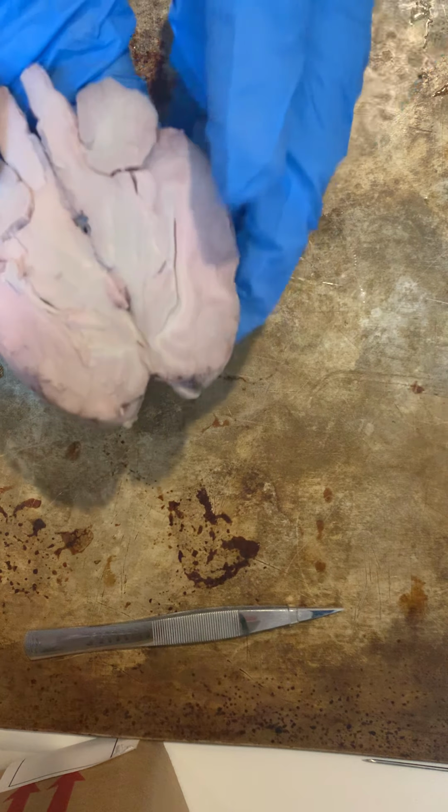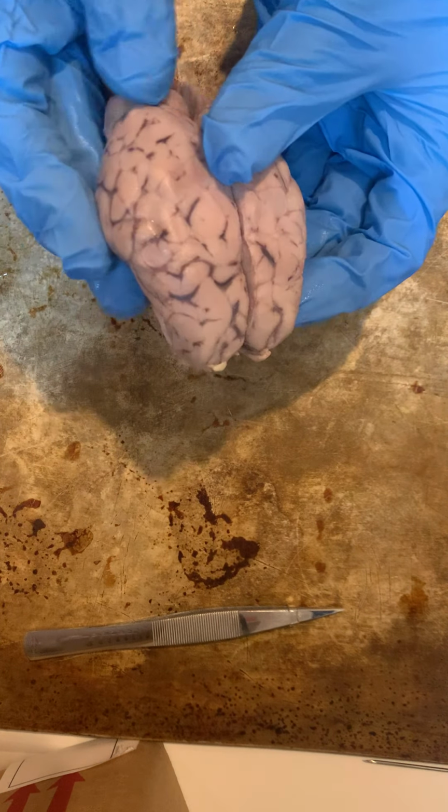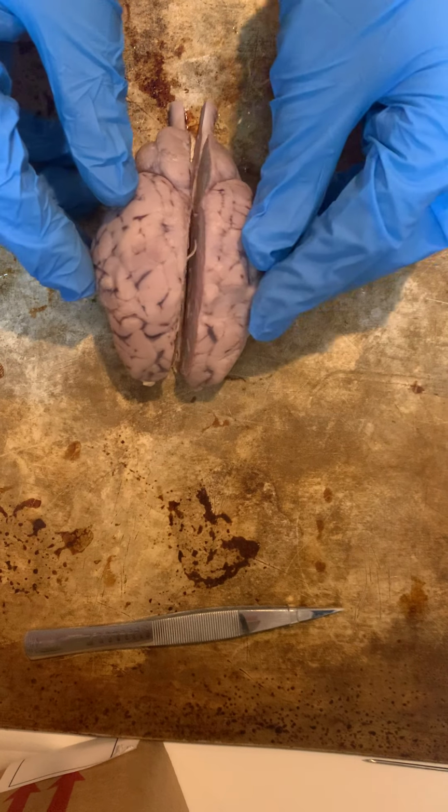And I believe with all of that, those are all of my structures of my sheep brain.